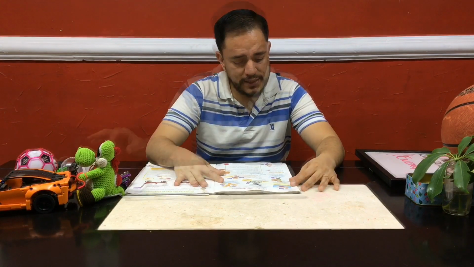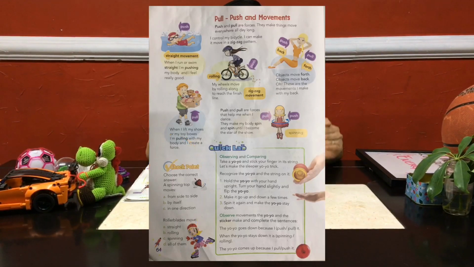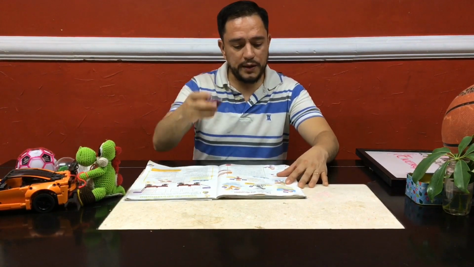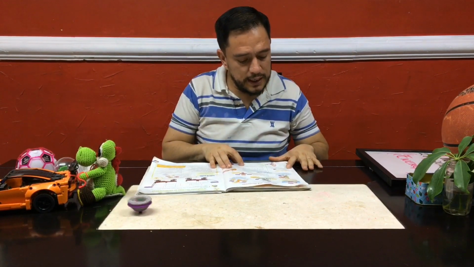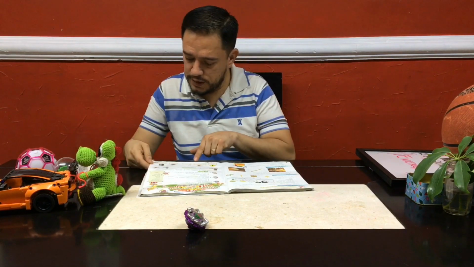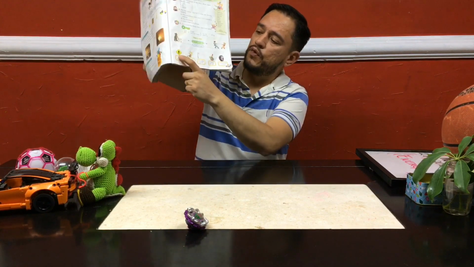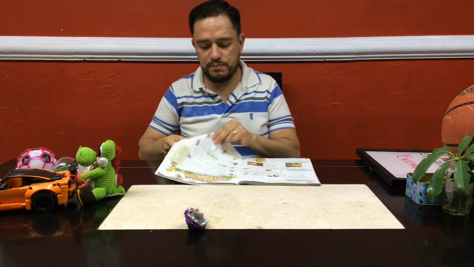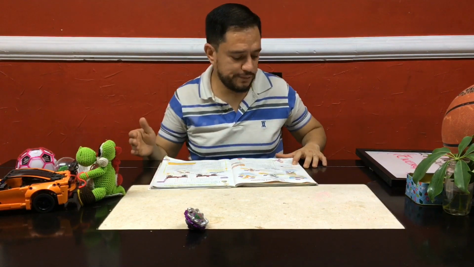And we have another one that says, the number 1 is a spinning top. A spinning top is this object, but I don't have a spinning top. It's in the classroom, but I am going to use the blade, okay? When the blade spins, option 1, it moves from side to side, by itself, or in one direction. Check on page number 63, and you have the meaning of the movements right here. Spinning goes from side to side by itself or in one direction.